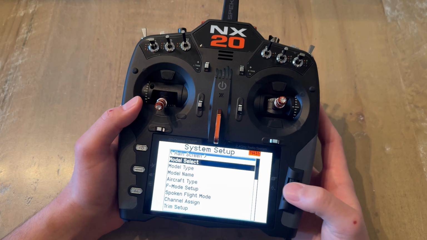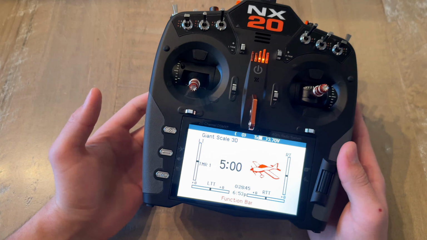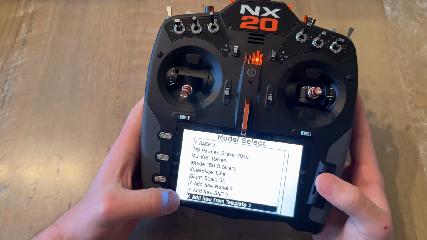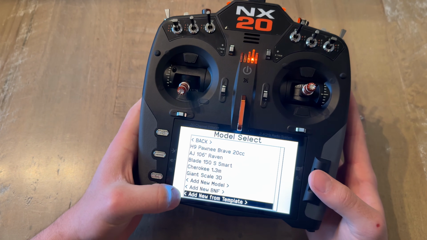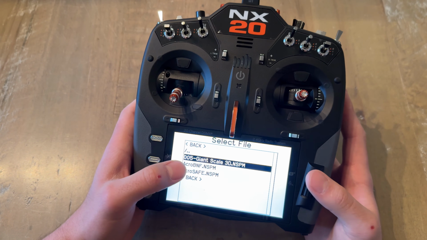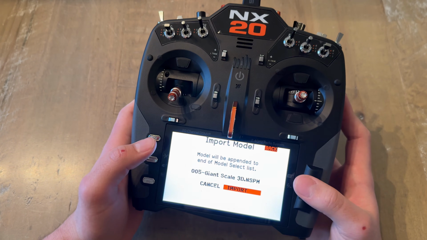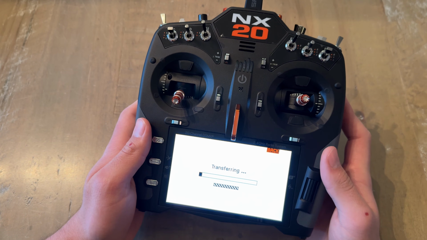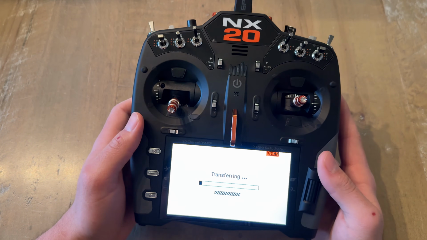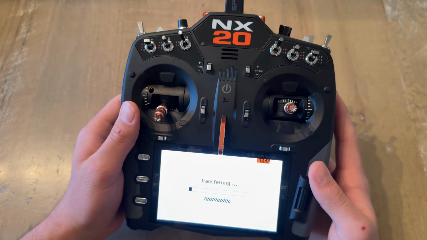So going back to the list, we're going to go to our main screen and act like we are making a new model. As you can see at the very bottom, there is an Add New from Template. So we are going to select that. And as you can see, Giant Scale 3D is right there. So we're going to import. And as you can see, it's going to transfer all of the preset settings that we just made onto this model.